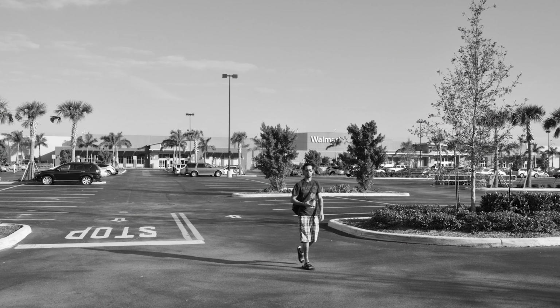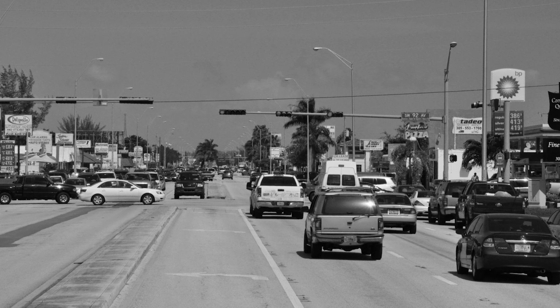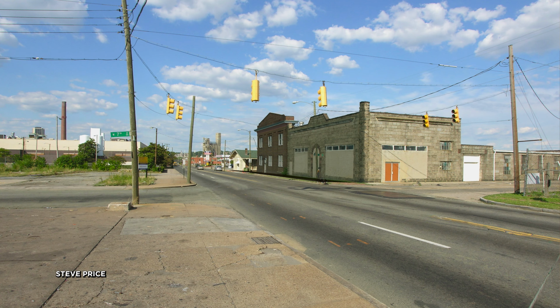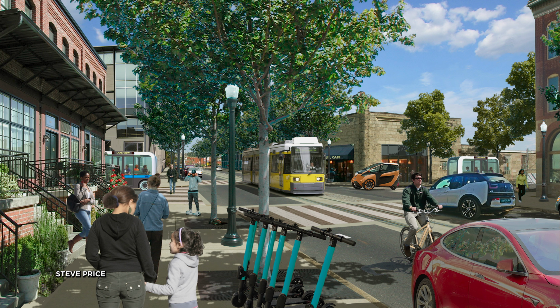Life in America has become so atomized, Americans don't see or know their neighbors. My hope is that people viewing my images will develop a greater appreciation of urban spaces that support community life and start advocating for those spaces where they live.